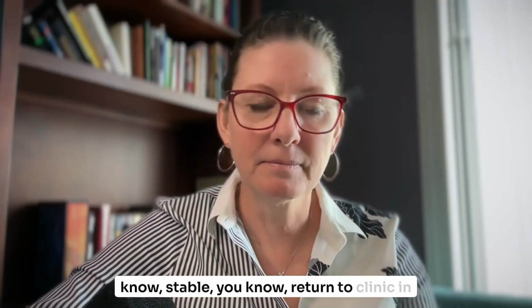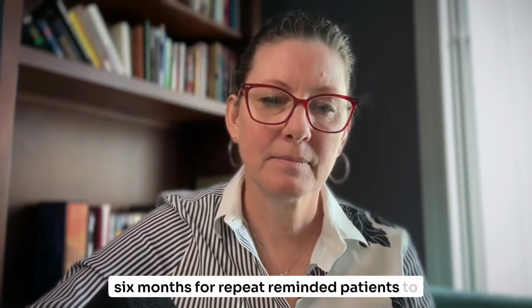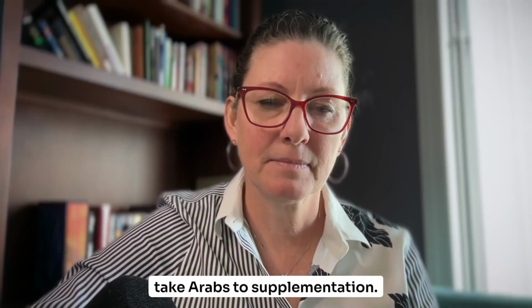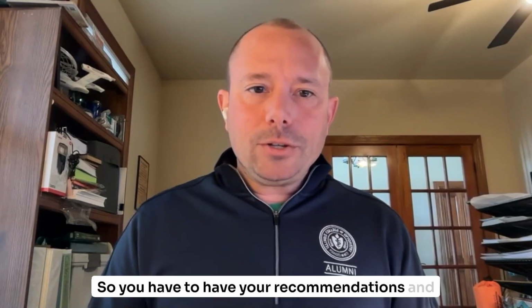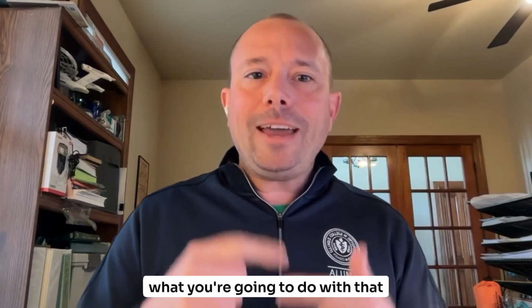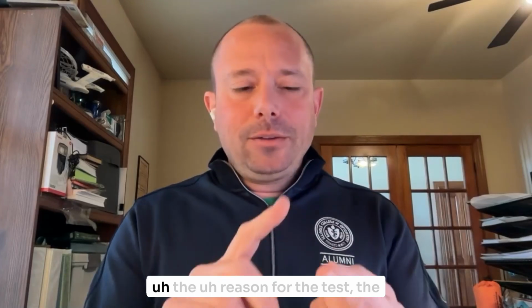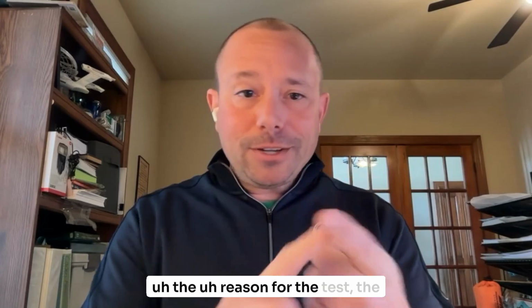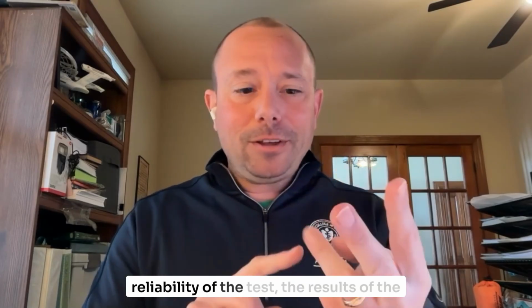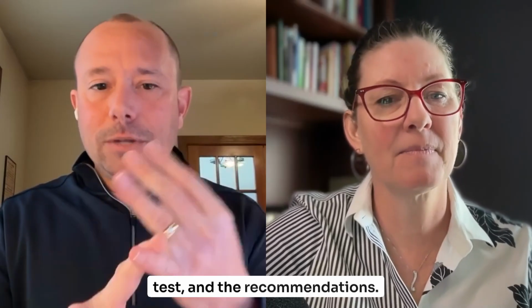Stable. Return to clinic in 6 months for repeat. Reminded patient to take AREDS2 supplementation. Whatever it is, you have to have your recommendations and what you're going to do with that information. So, the reason for the test, the reliability of the test, the results of the test, and the recommendations.